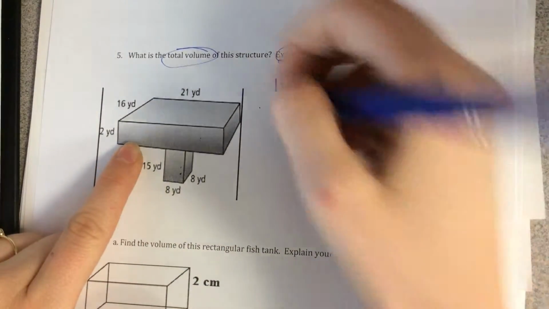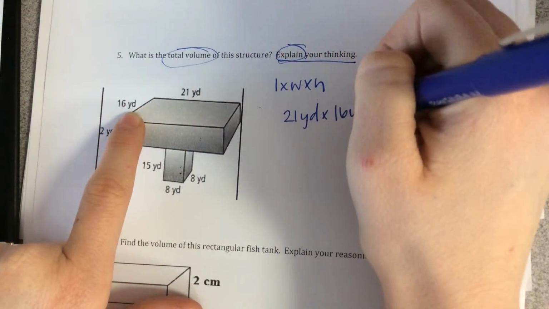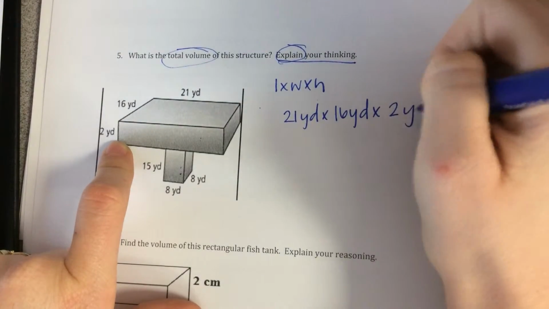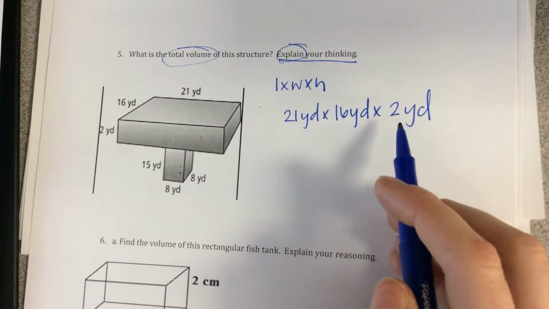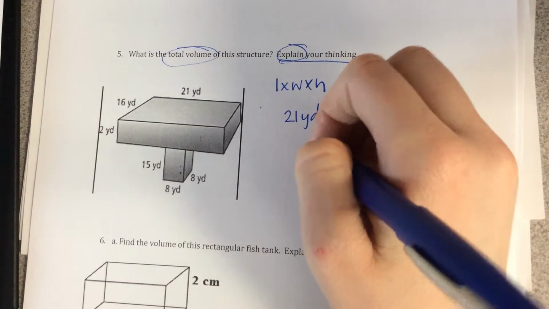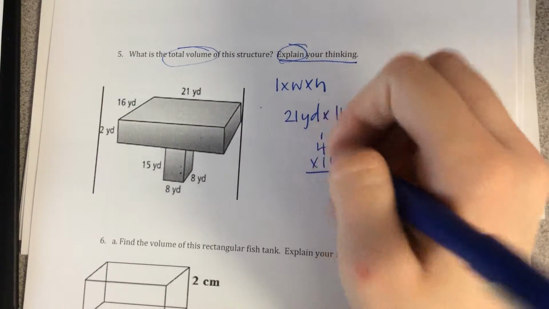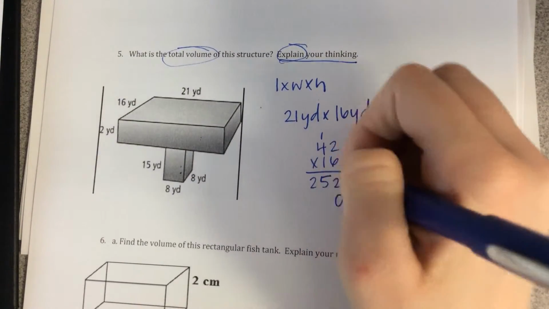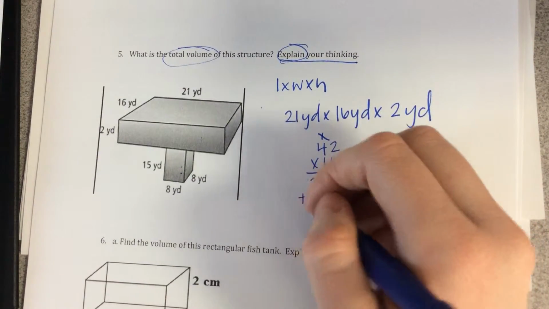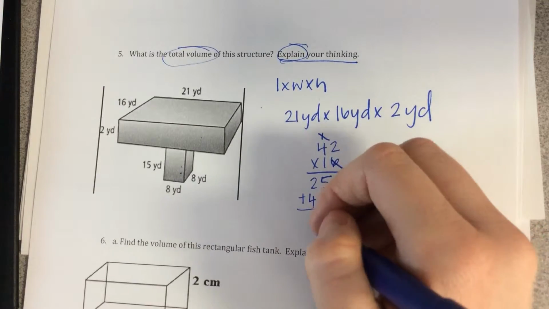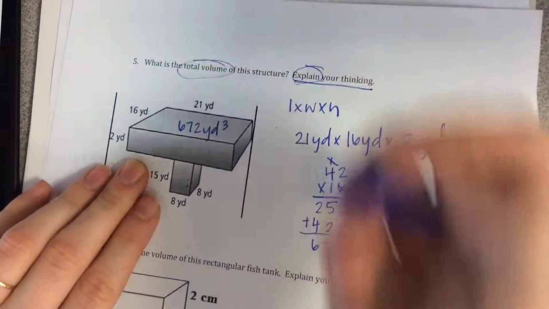So this first one, the top one, will be length is 21 yards, times width is 16 yards, times height is 2 yards. So let's see, what can I do easily? Well, 21 times 2 is just 42. And then I have to do it times 16. 6 times 2 is 12. 6 times 4 is 24, plus 1 is 25. Hold our place value with a 0. 2 times 1 is 2, and 4 times 1 is 4. When I add that together, I get 672 yards cubed. So that's the first one.